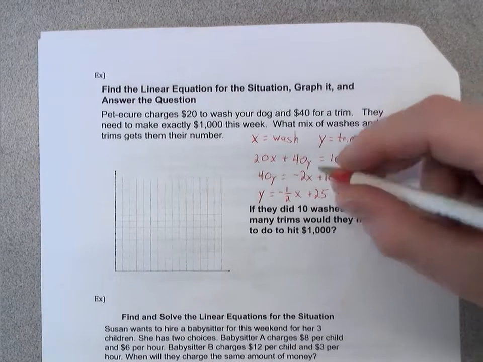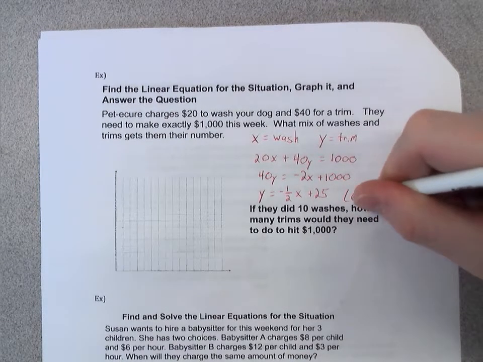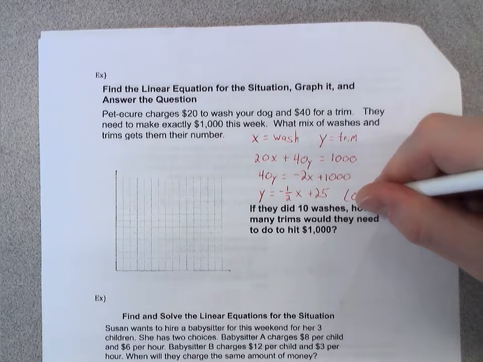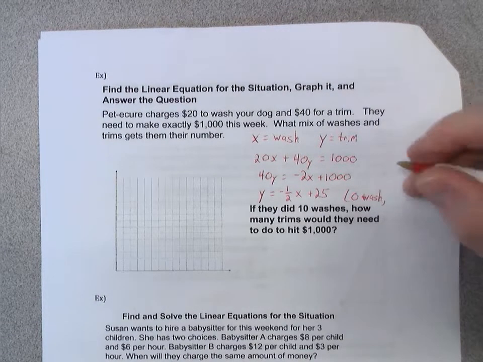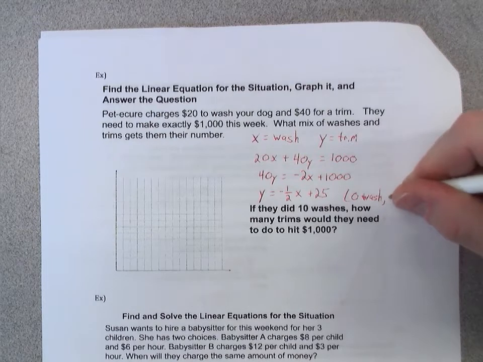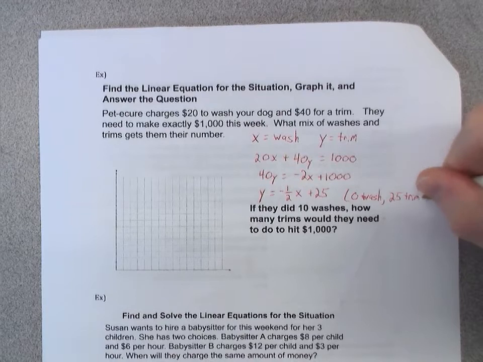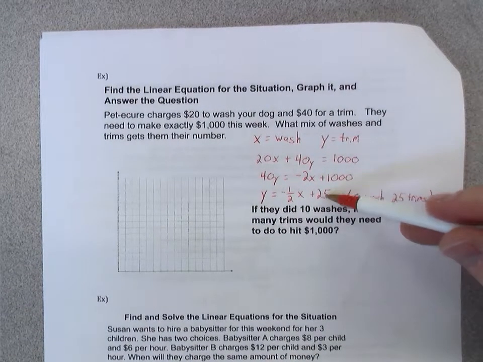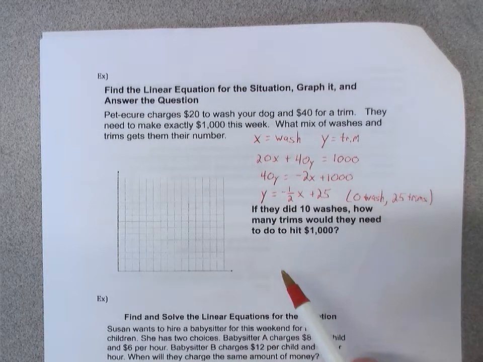Okay, so we know that when there's 0 washes, we would need 25 trims. That's one combination. Because again, we know that y is a trim. And what's 25? 25 is the y-intercept. So we know that that's going to be a y value.